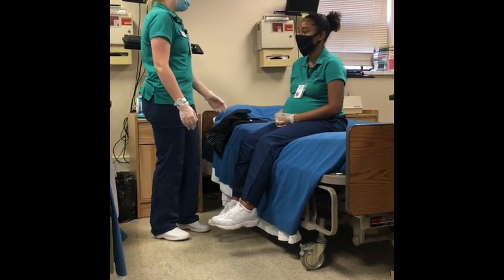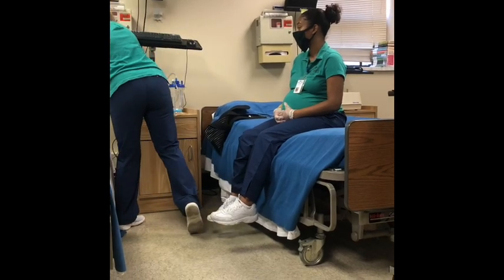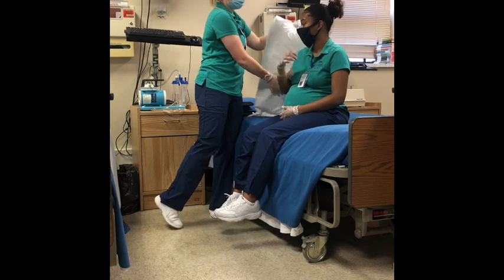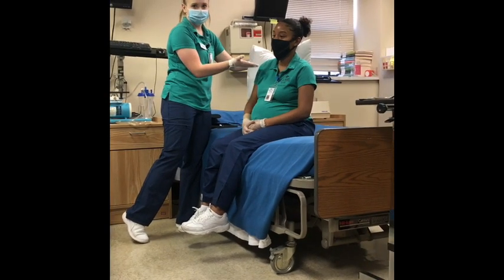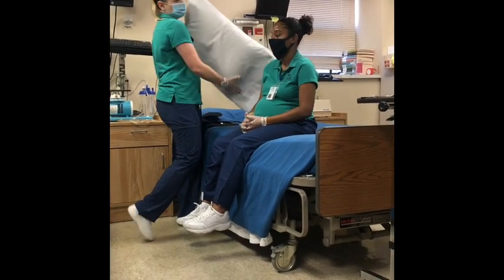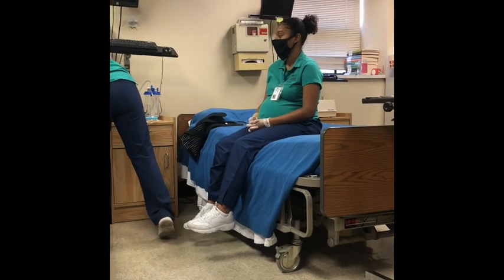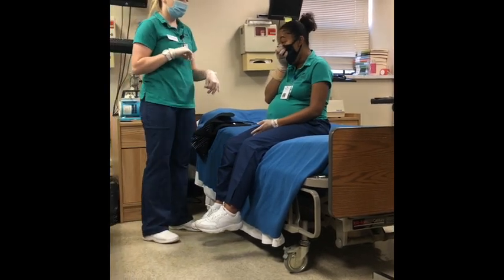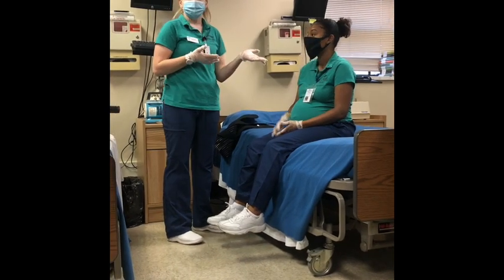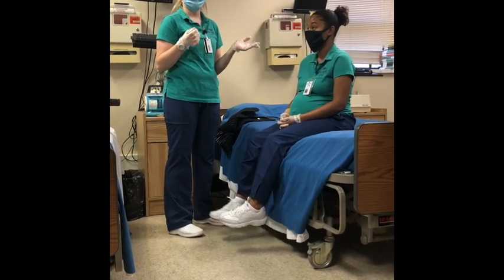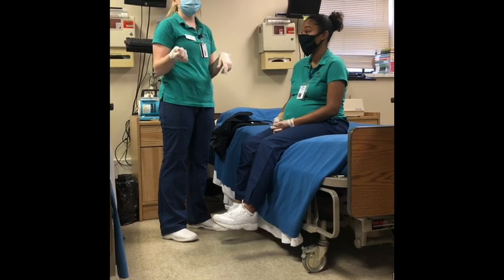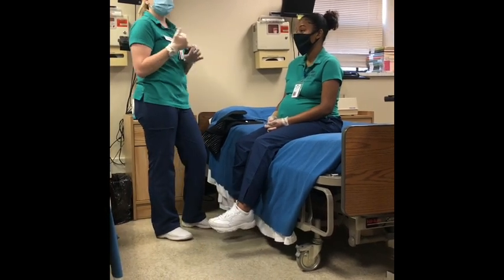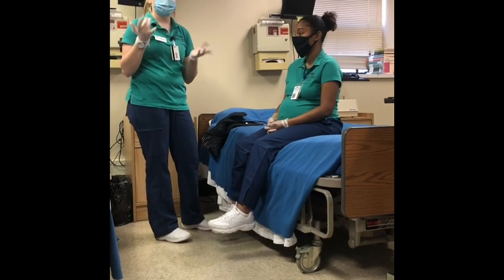And then I would have her lay, and then I would put a pillow under the breast being observed. And then I would inspect the nipples for any discharge or lesions, and I would get a specimen sample if there was any discharge. Then I'm going to palpate the breast using 3 different methods, well, one of the 3.